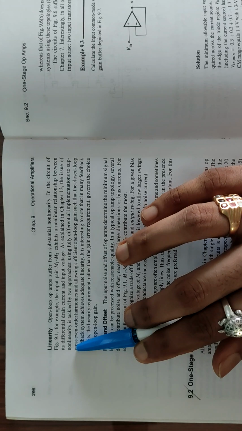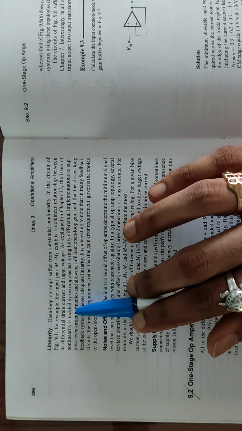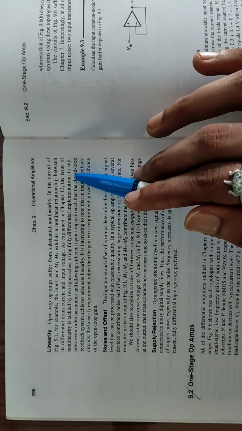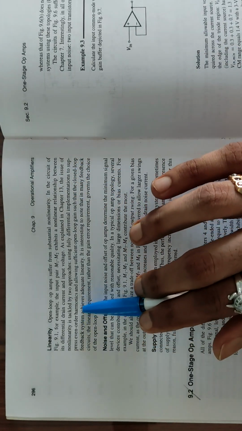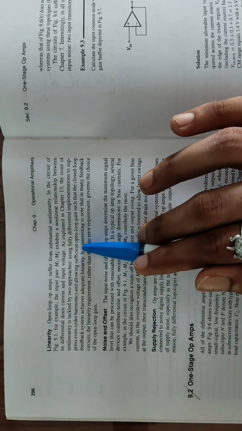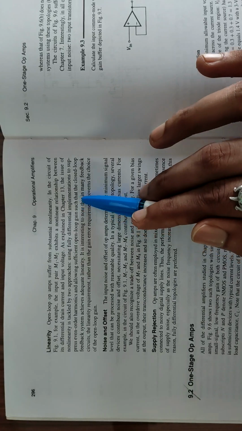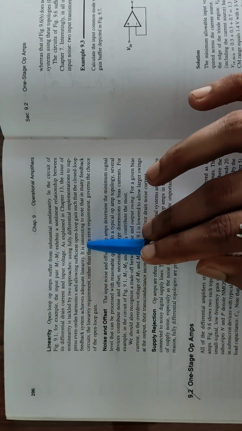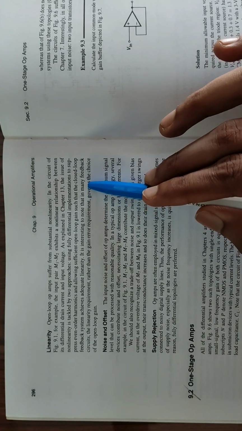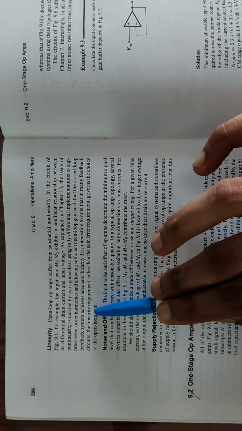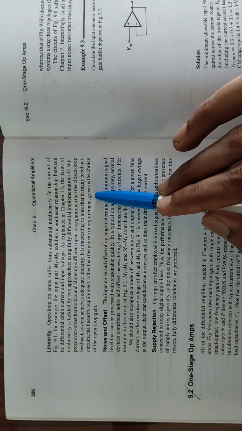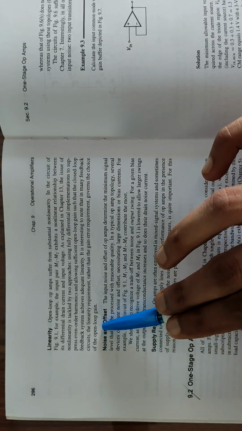The issue of nonlinearity is tackled by two approaches: using a fully differential implementation to suppress even order harmonics, and allowing sufficient open loop gain such that the closed loop feedback system achieves adequate linearity. It is interesting to note that in many feedback circuits the linearity requirement, rather than the gain error requirement, governs the choice of the open loop gain.